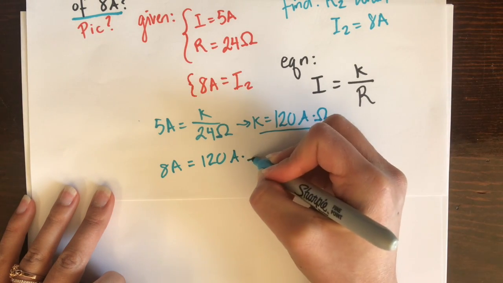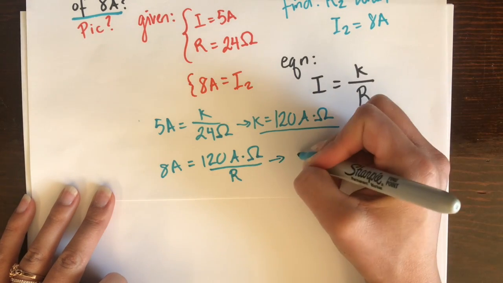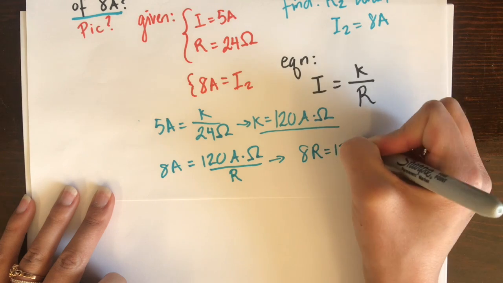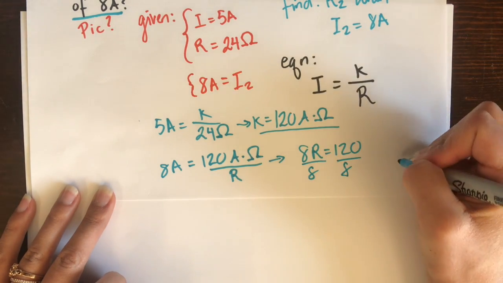I have a current of 8 amps, and I'm going to figure out that R, right? So 8R is going to be equal to 120, and once I figure out what R is by dividing by 8, I get R is equal to 15 ohms.